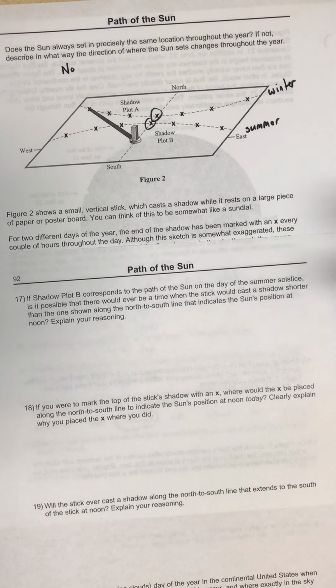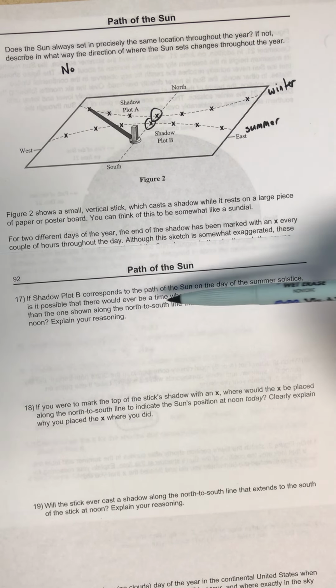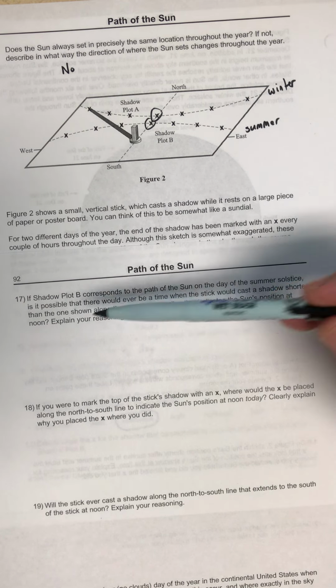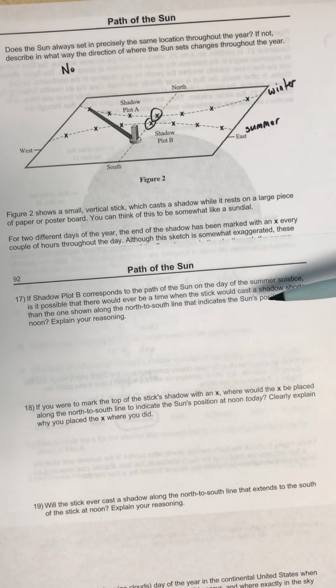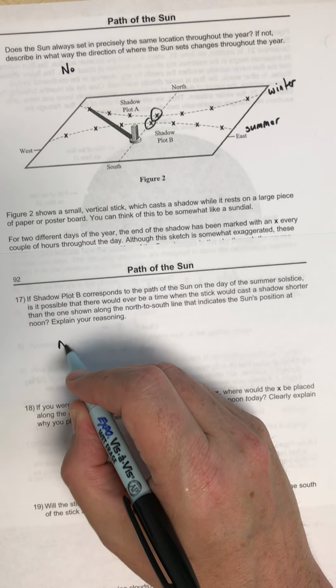If shadow plot B corresponds to the path of the sun on the day of the summer solstice, is it possible that there would ever be a time when the stick would cast a shadow shorter than the one shown along the north to south line that indicates the sun position at noon? All right, so make sure you get the wording right. Is it possible that there would ever be a time? And the answer is no.